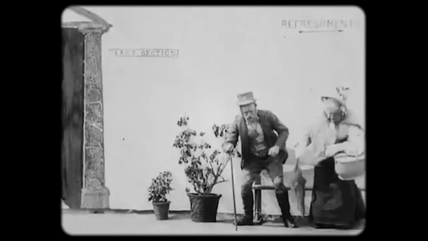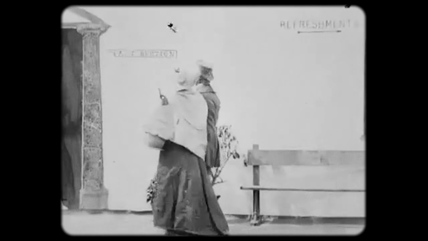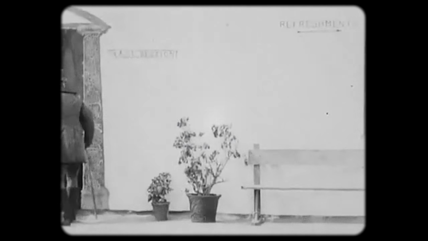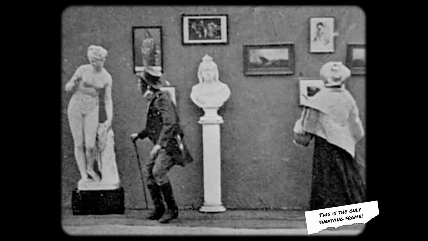For example, in 1898, Robert W. Paul made Come Along Do. An older couple is having lunch outside an art exhibition, and they decide to follow some people inside. The camera cuts to a shot that shows what they do inside. This marks a significant development in editing, which our trainer Leon is going to explain in more detail.